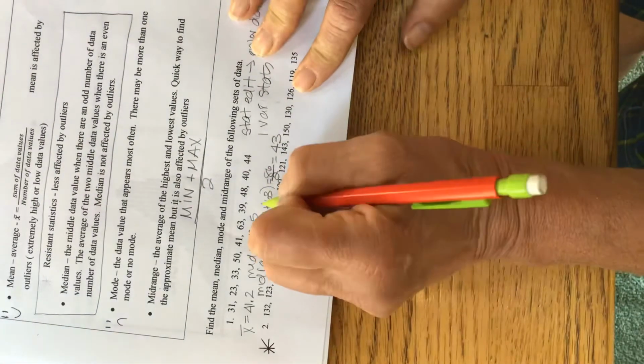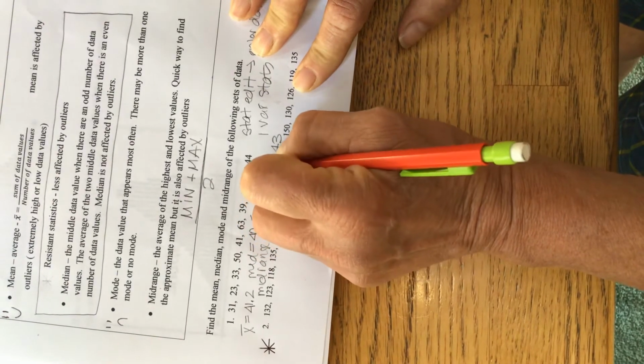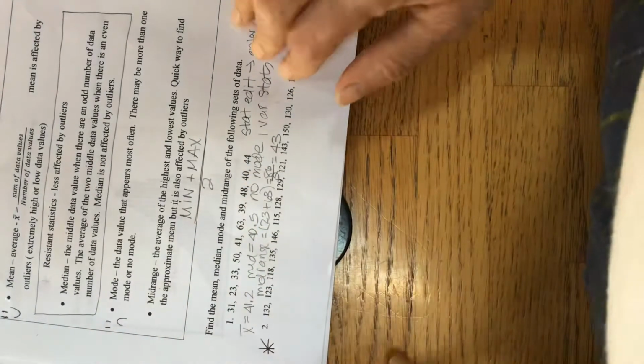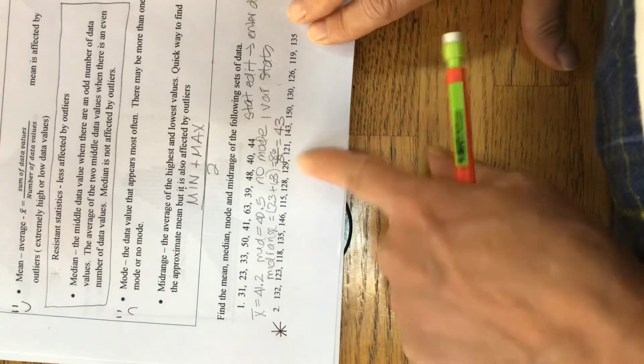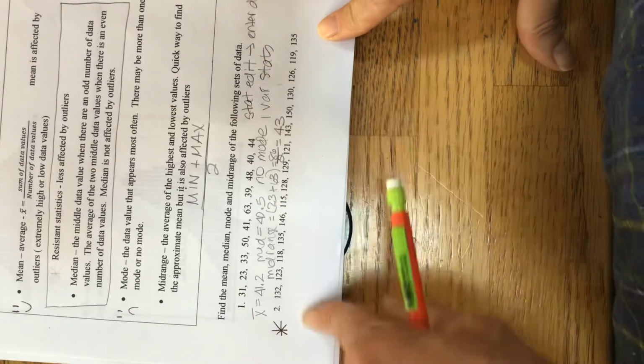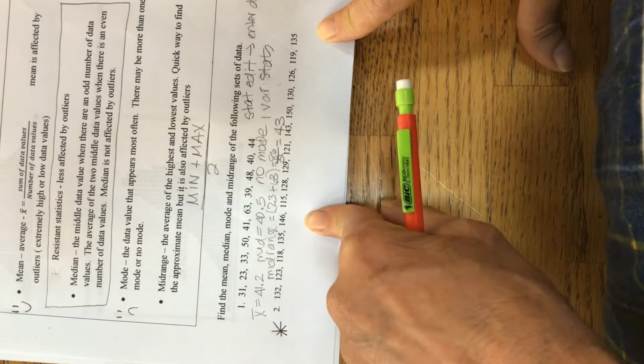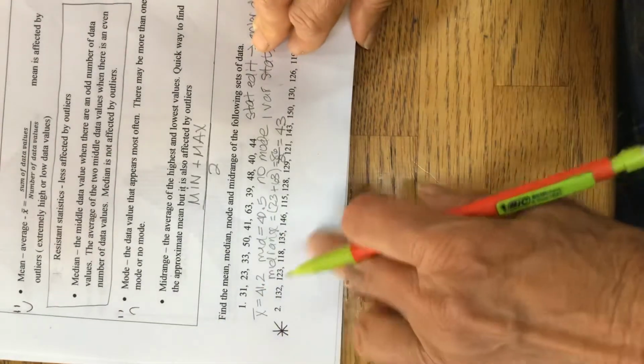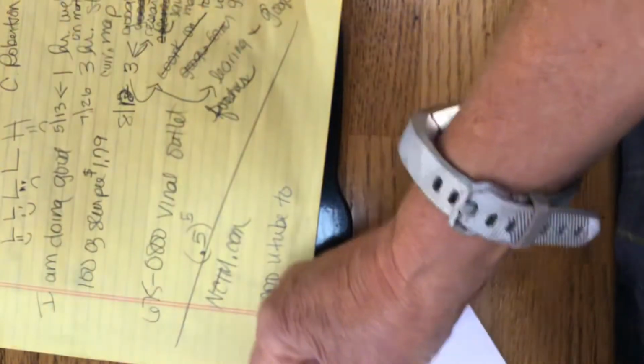So that means we have no mode. So those are your 4 measures of central tendency. And then I starred this because I would like you to find these 4 measures of central tendency here. And tomorrow, I'll start the video by telling you what those are, and we can compare.